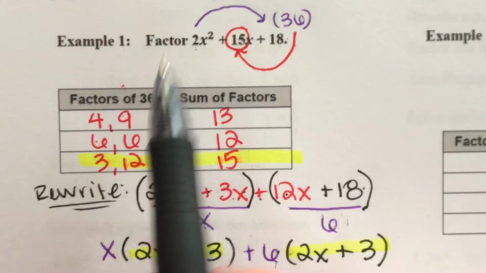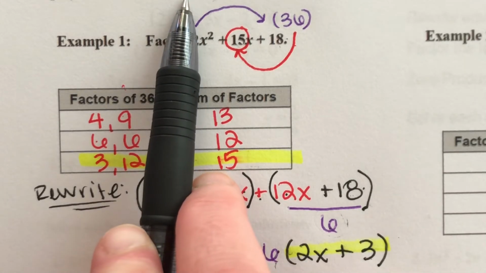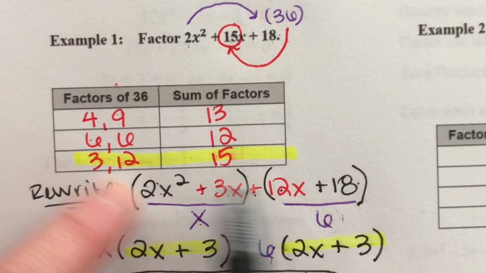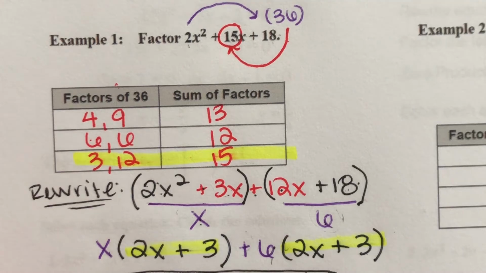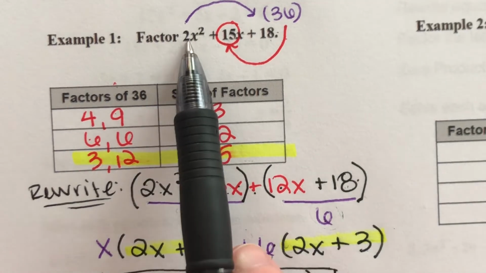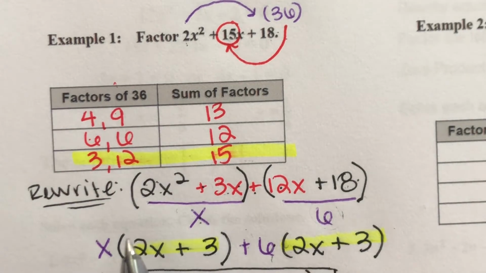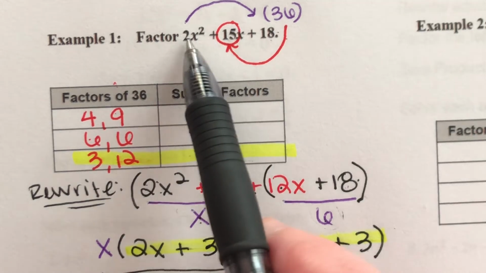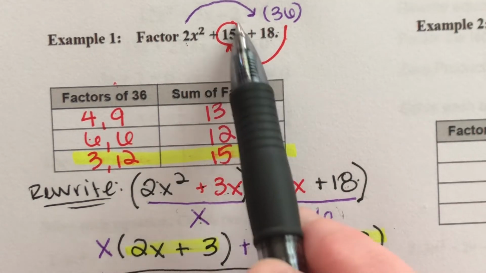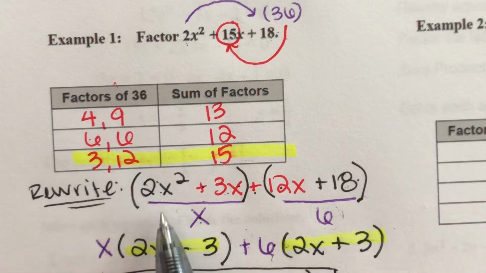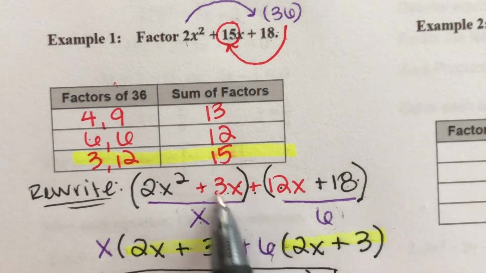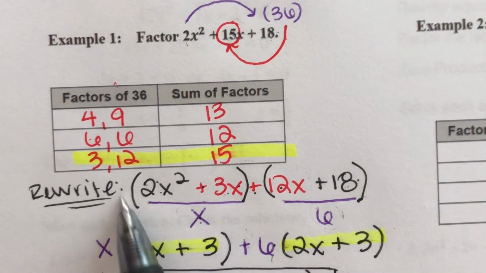So normally at this point, if you don't have a number in front here, you would plug these into your two binomials here and here, and you'd be done, right? But since we have that leading coefficient, it changes things a little bit. It complicates it a little bit. So now I'm just going to rewrite this equation, but replace this with these two terms. So I rewrote the whole thing, replacing 15x with these two. Then I grouped and tried to divide out what I could.